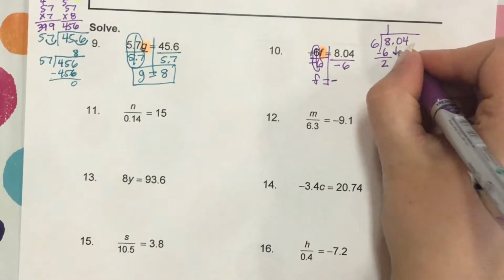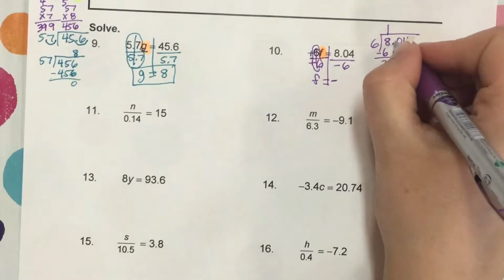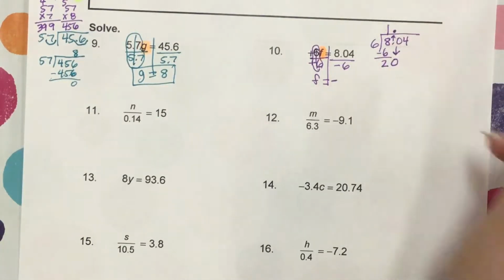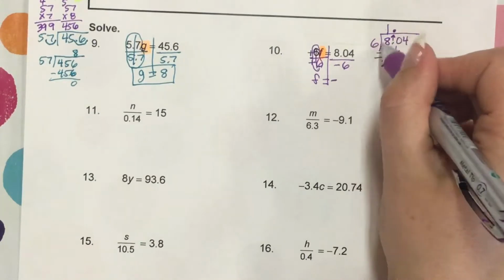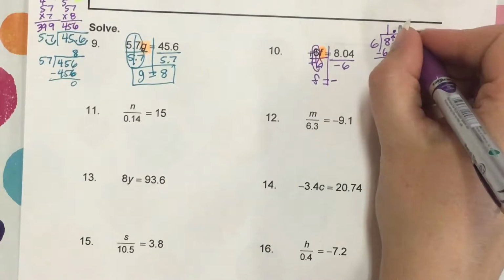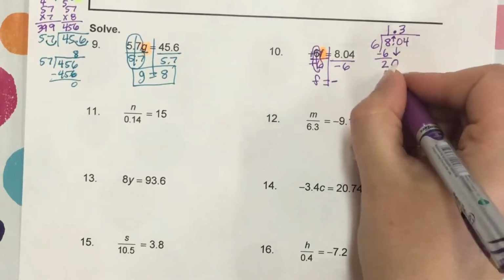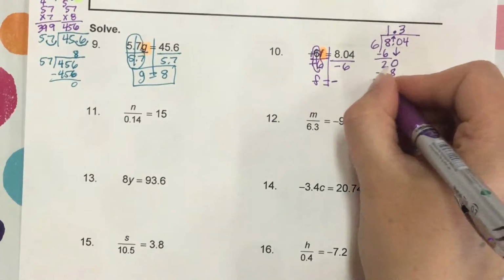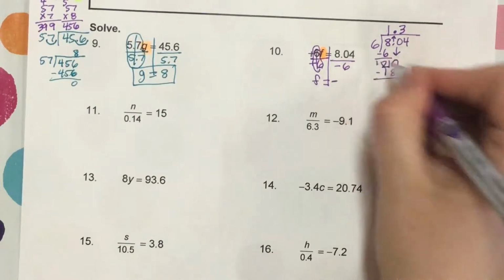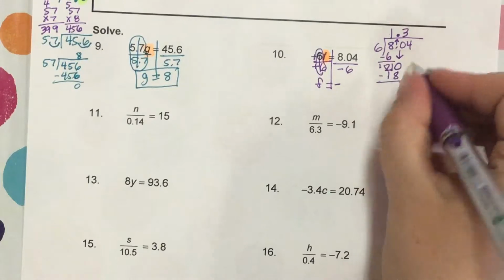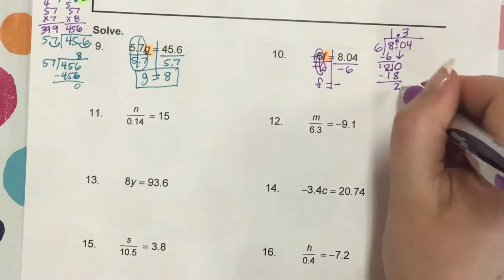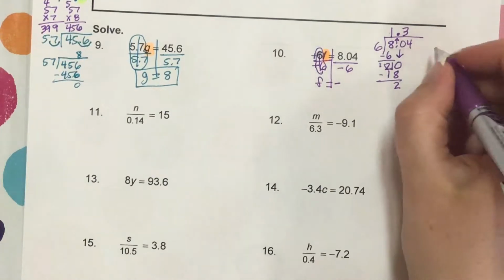We need to go ahead and drop down this 0, and the decimal goes straight above this decimal, and our answer goes straight above. So now we're asking ourselves, hey, how many times does 6 go into 20? And it goes in 3 times, because 3 times 6 is 18. When we do the subtraction, we have to borrow. The 0 is not big enough, so that becomes a 1. 10 take away 8 is 2. And 1 take away 1 is 0, so that's good. 2 is less than 6, so we know that we did it correctly.